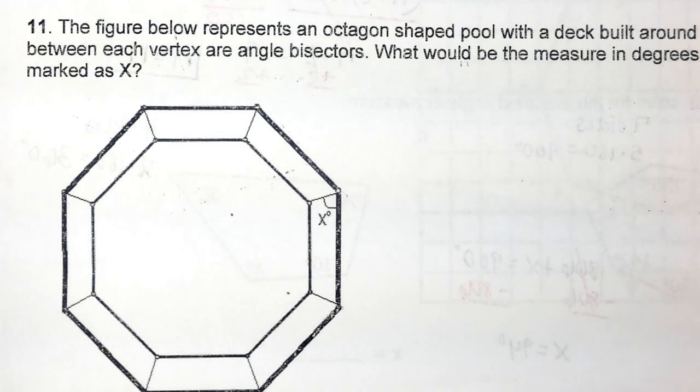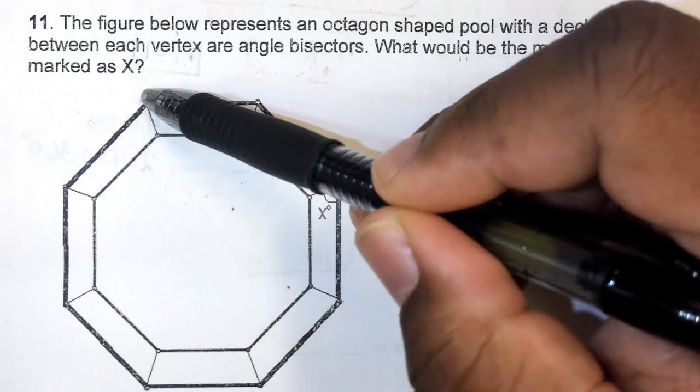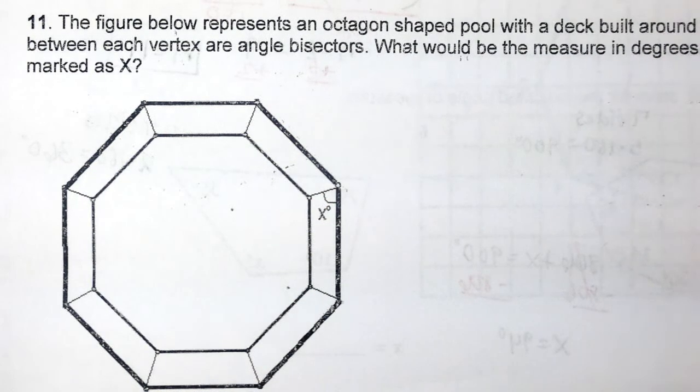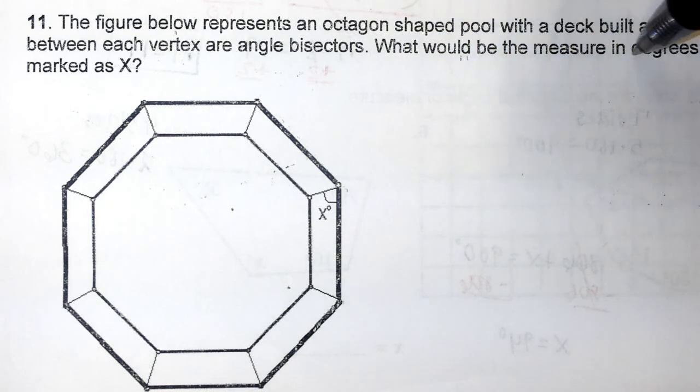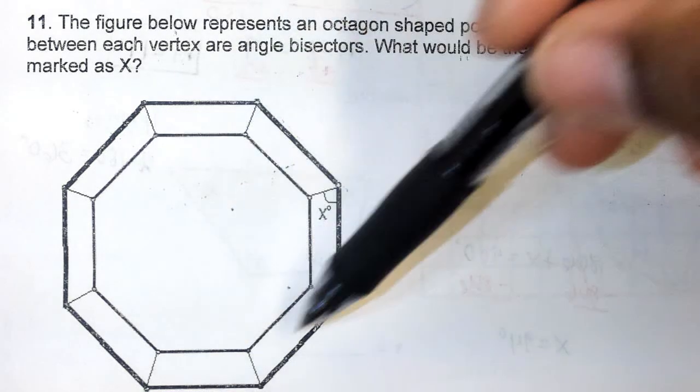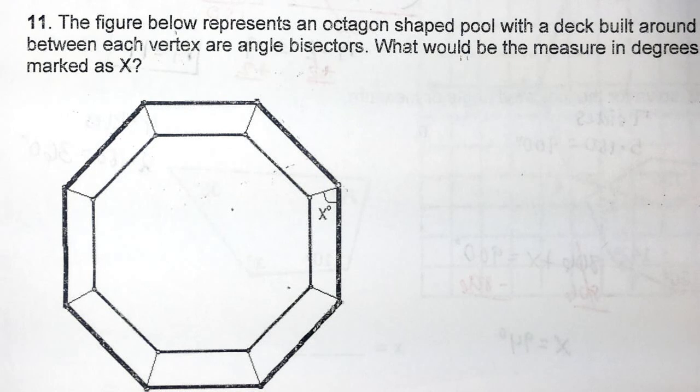The figure below represents an octagon shaped pool deck built around it. The connections between each vertex are angle bisectors. So they're saying these little connections right here, here, are all angle bisectors. Y'all should know what an angle bisector is. It says, what is the measure in degrees of the angle marked with an X? So this is an octagon shaped pool right here. I'll tell you, this figure is regular, meaning all the sides and angles are congruent.